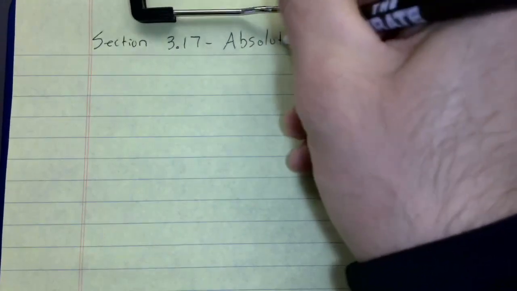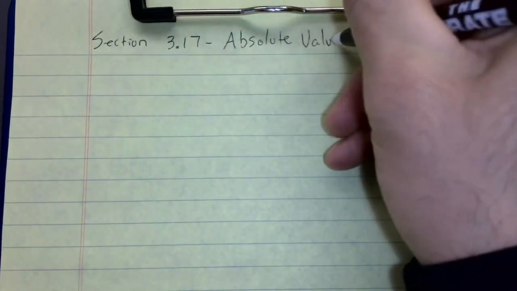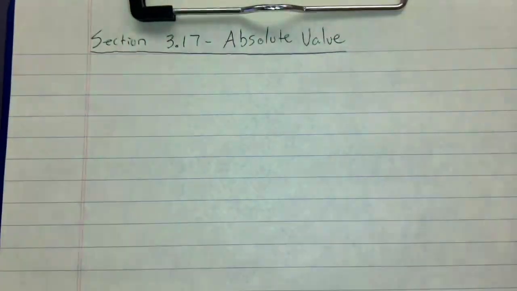Okay, so the title of your notes will be Section 3.17, Absolute Value. Okay, so this is Section 3.17, Absolute Value. All right, so first what you need to know is what absolute value is.